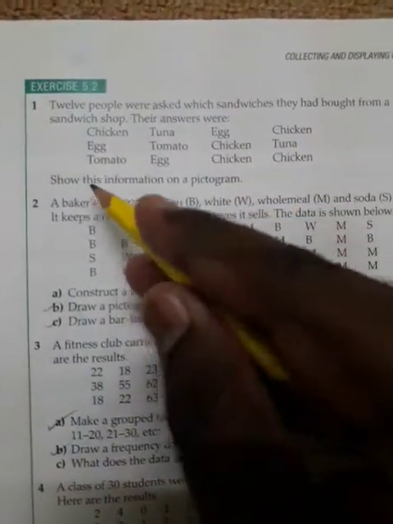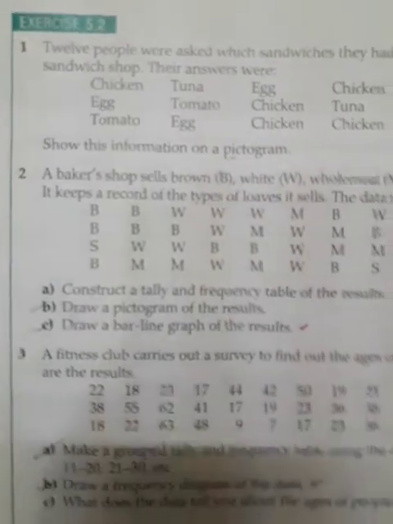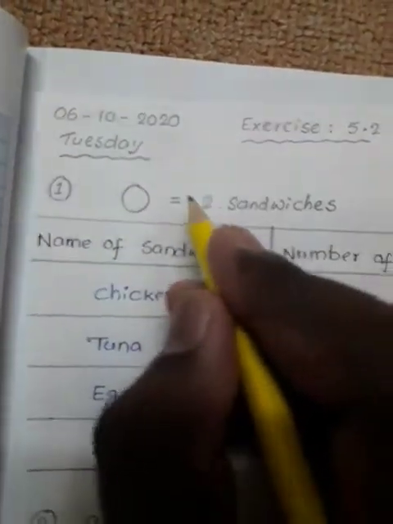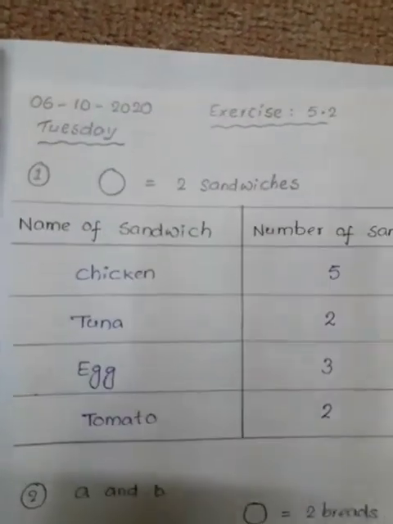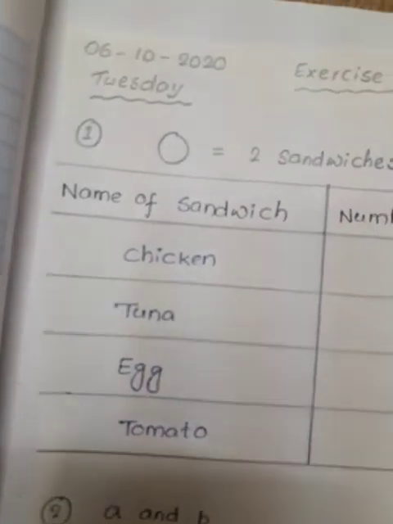So the first question: given the data, show this information on a pictogram. So what is a pictogram? Pictogram means the first letters, the first three letters, pic. That means the picture represents something else. For example, here is a circle. One circle equals two sandwiches. That is your choice. You can write it as four sandwiches. It depends upon you, but if you write two, it is better.